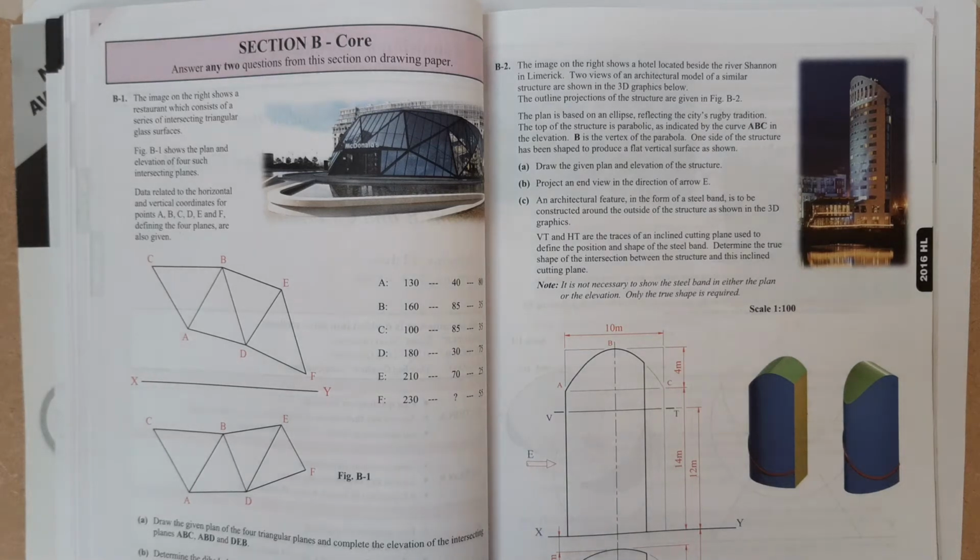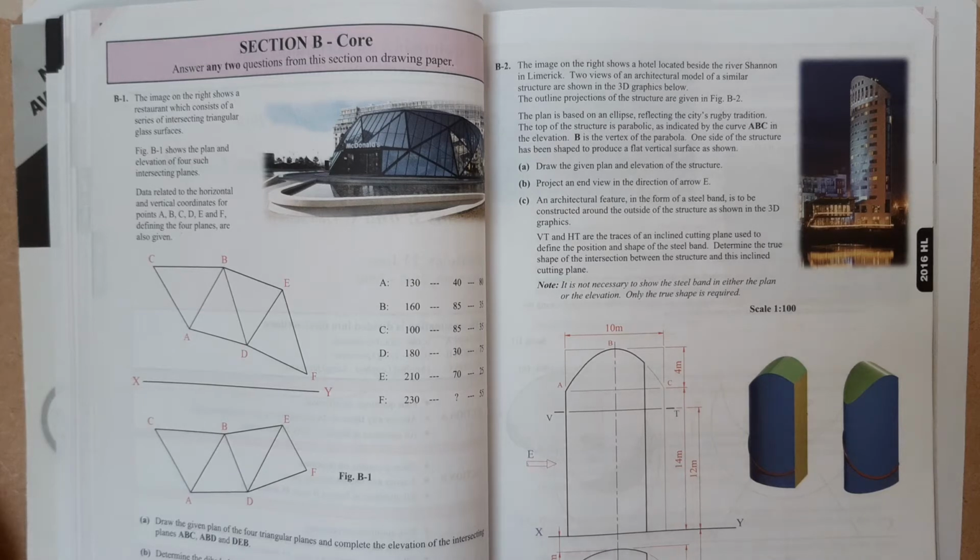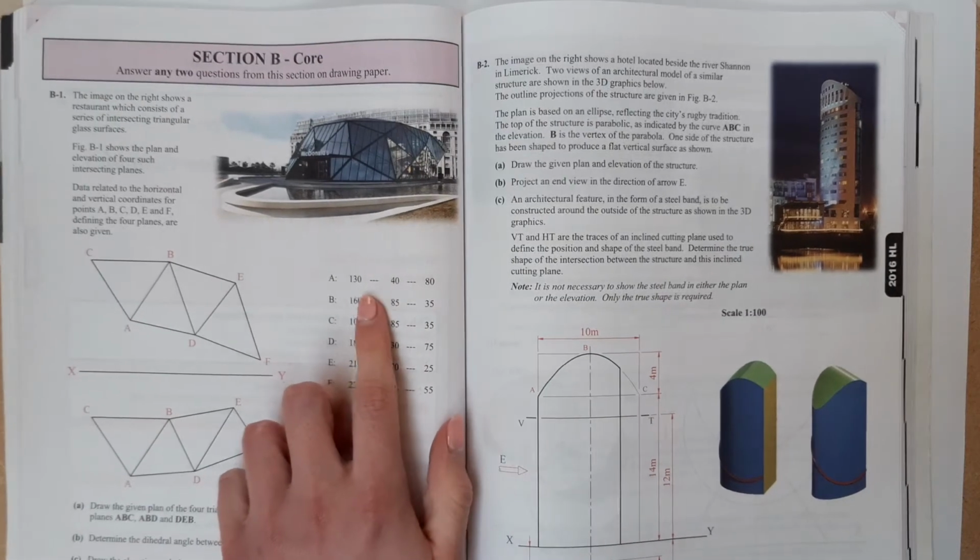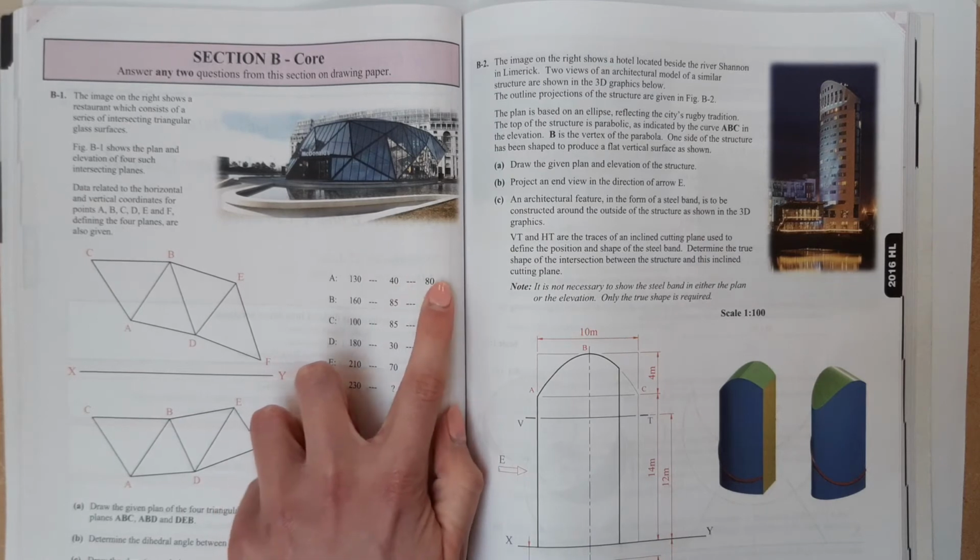2016 B1. The image on the right shows a restaurant which consists of a series of intersecting triangular glass surfaces. B1 shows the plan and elevation of 4 such intersecting planes. Data related to the horizontal and vertical coordinates of A, B, C, D, E, and F, defining the 4 planes, are also given. So remember, in, up, down.